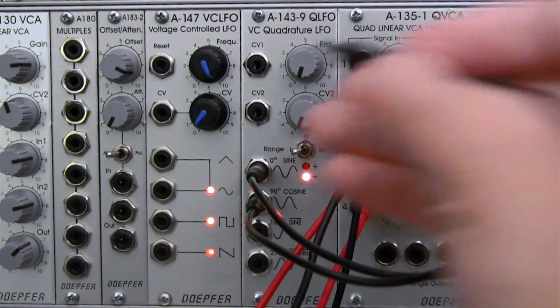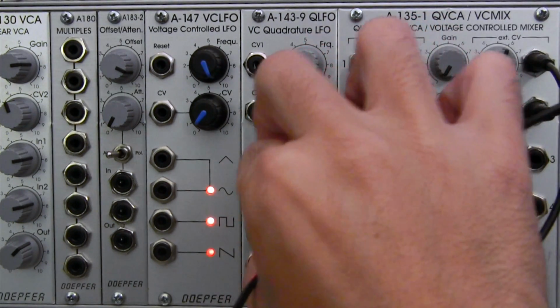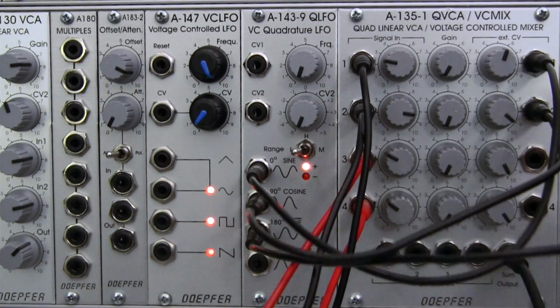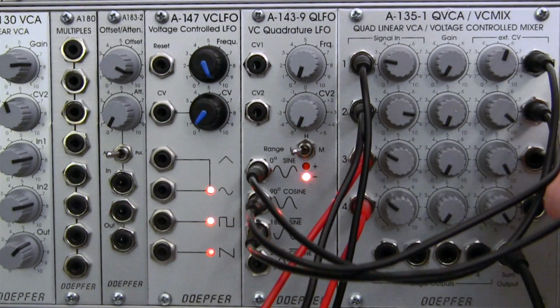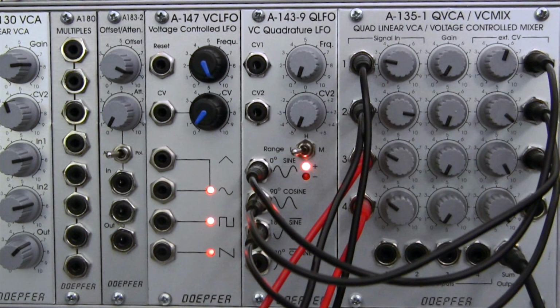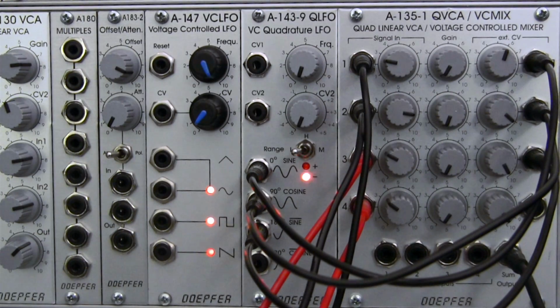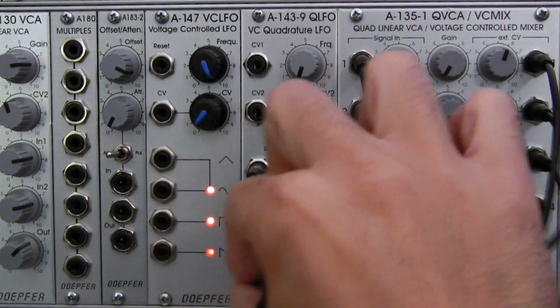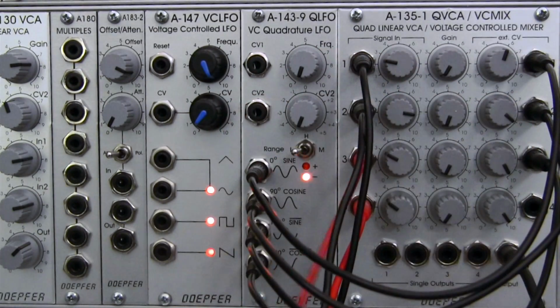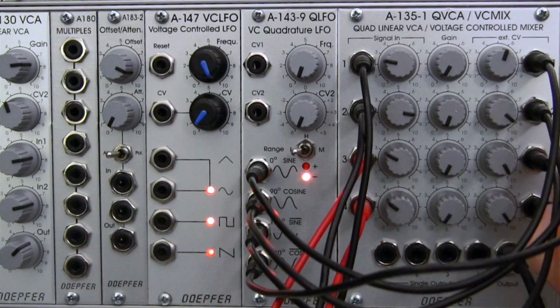Okay. Now let's take the 180-degree sine and go over into number 3. Okay, so far so good. Now let's take our 270-degree cosine over into input 4.